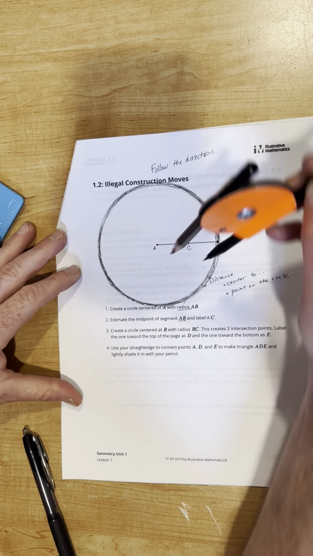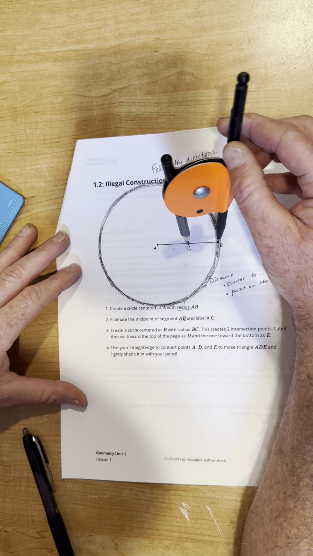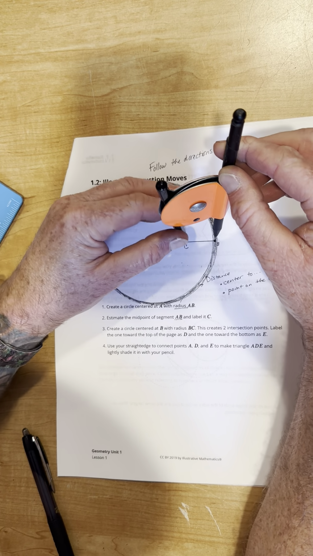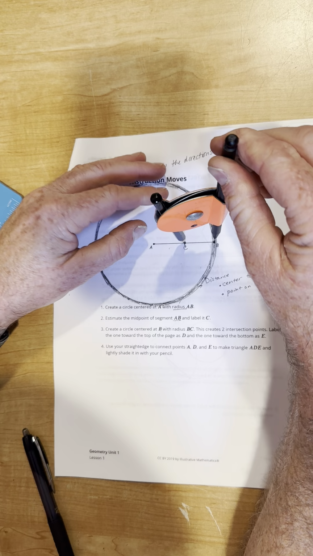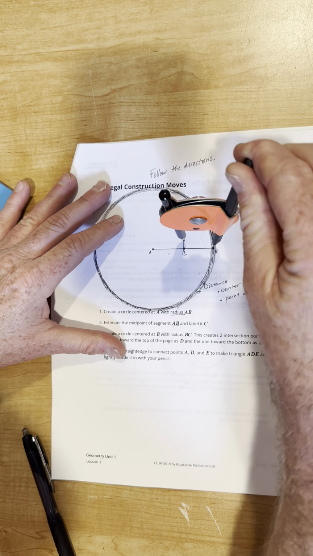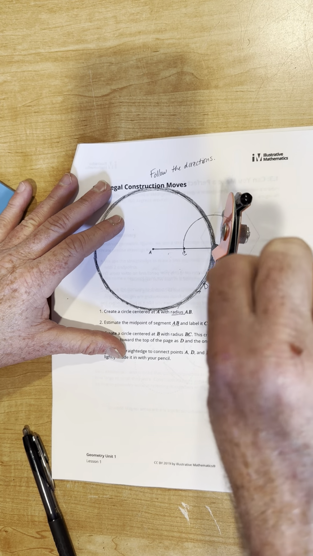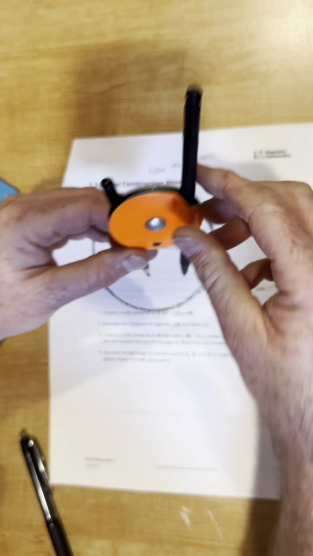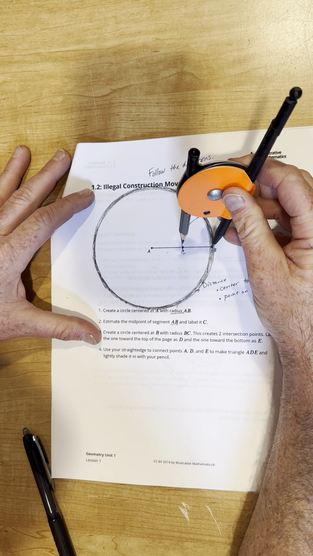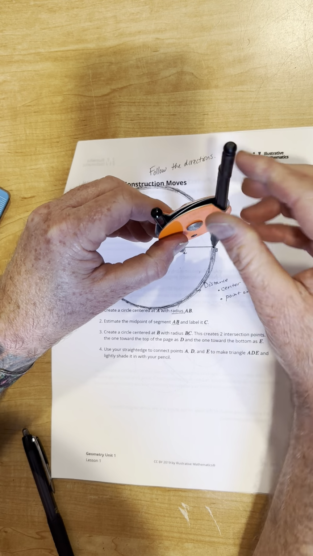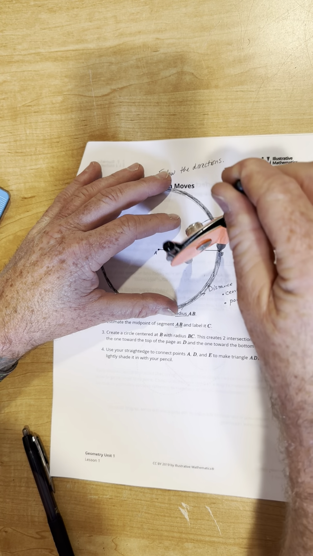Create a circle centered at B, radius BC. Okay, that's a little better. See, it slipped on me, and that's okay. You just go back to your original center point, and you just complete the circle that way.